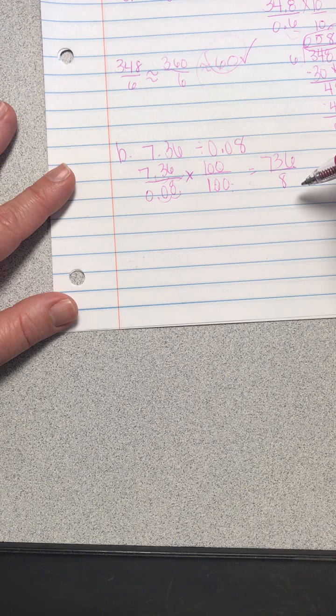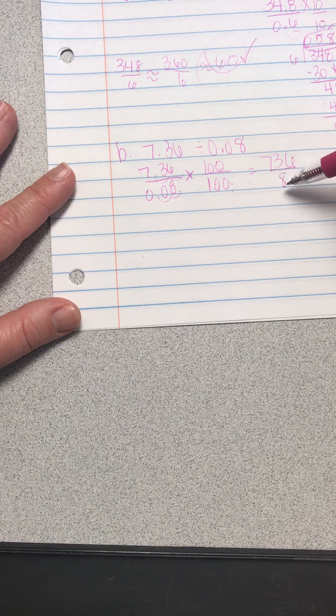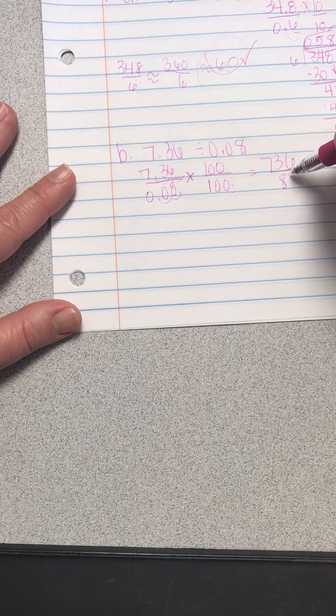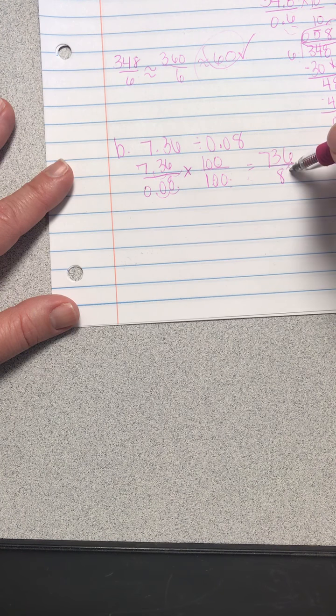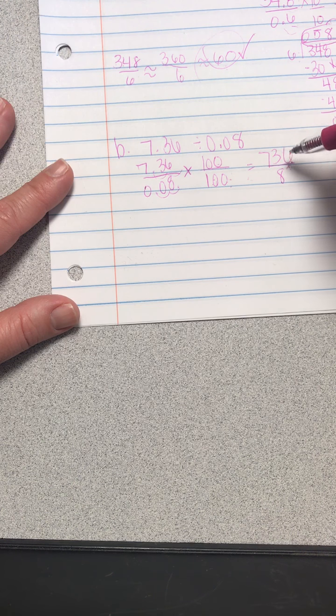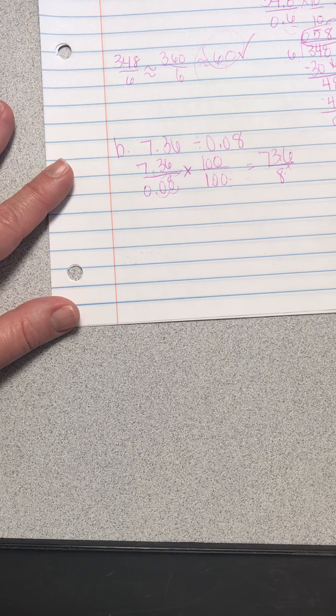Well, again, not so easy with the mental math. So I'm thinking about my multiples of 8. 8 times 8 is 64. 8 times 9 is 72. 8 times 10 is 80. Okay, so let's just look at these first two numbers. Do you think 736 is closer to 720 or to 800?